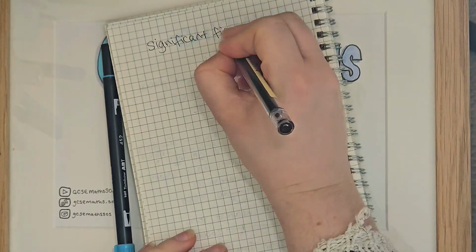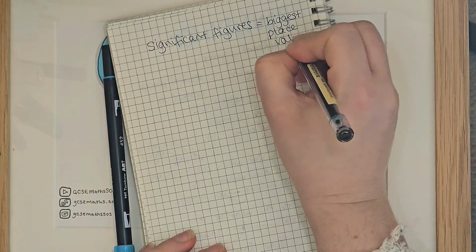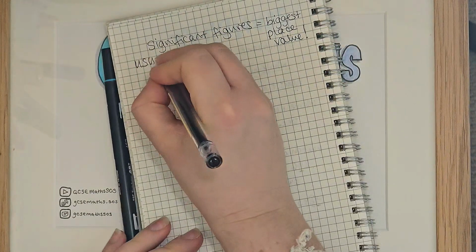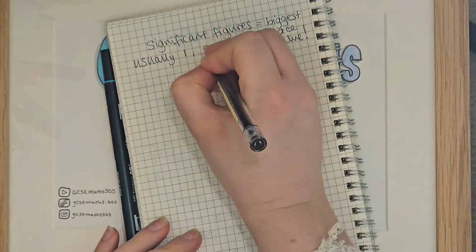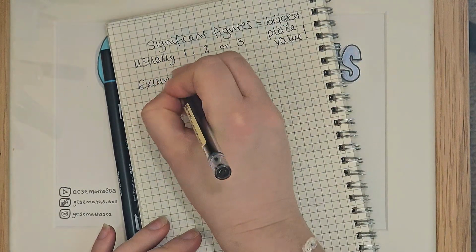Next, we move on. The next one I want to look at is significant figures. Significant figures are just your biggest place value. Typically, when we're rounding to significant figures, we are asked to round to 1 or 2 or 3 only. I'm going to do some examples now to coach you through it.